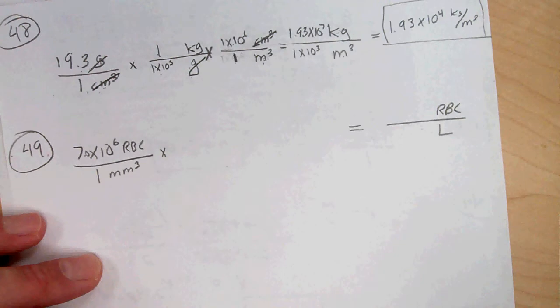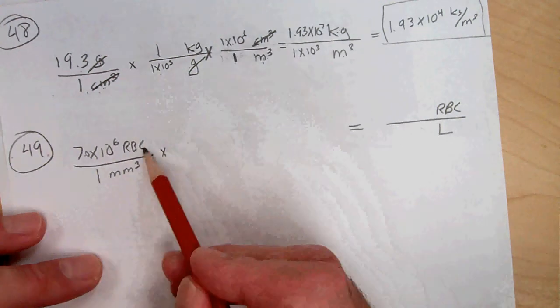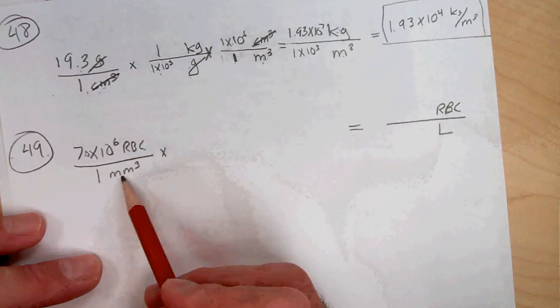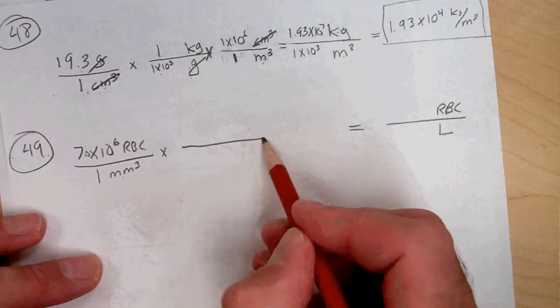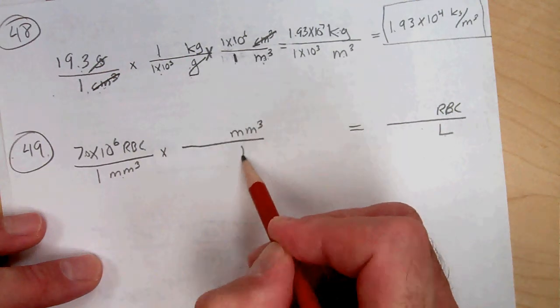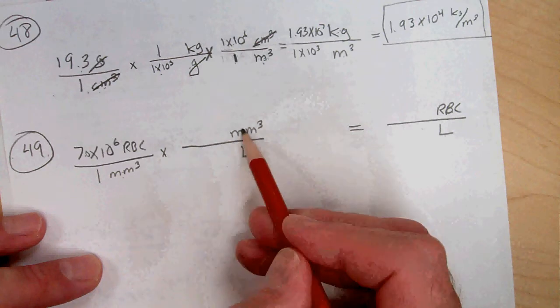Alright, so let's see how I'm going to do this. I'm going to have to leave RBCs alone because I have that over there. Change these cubic millimeters to liters. So I'm going to put cubic millimeters in the top and liters on the bottom, so these two will cancel and I'll be left with liters.